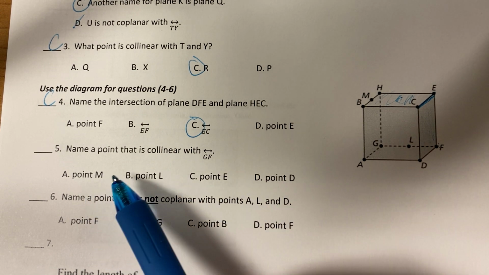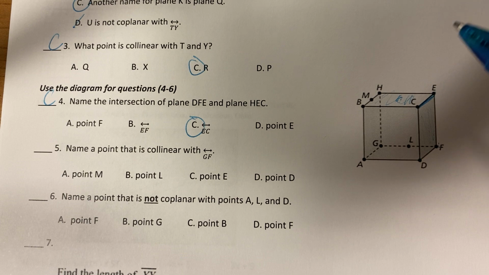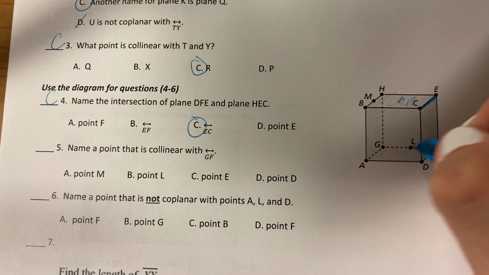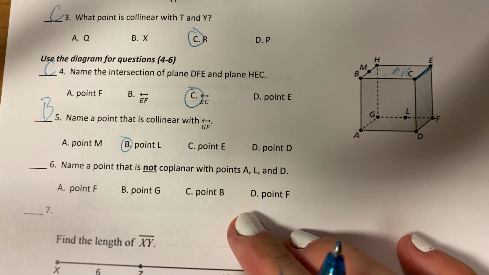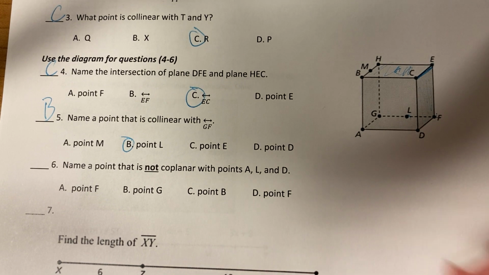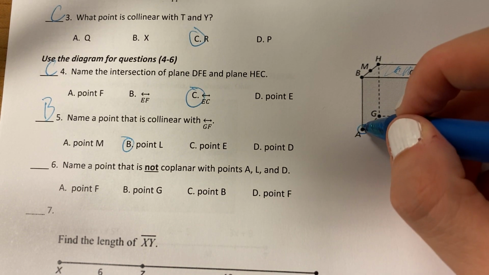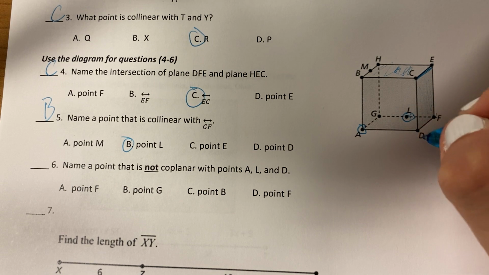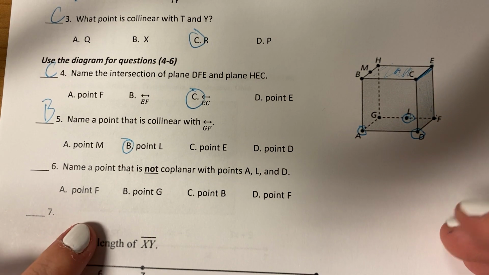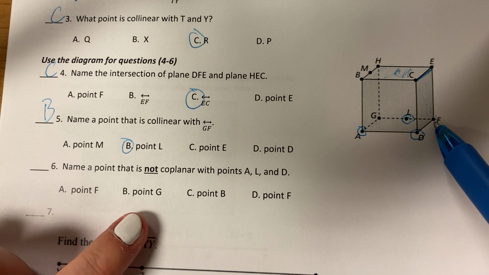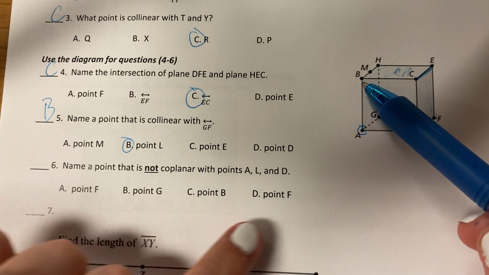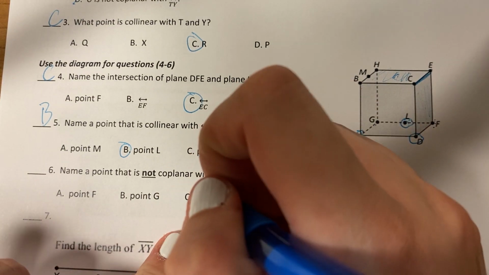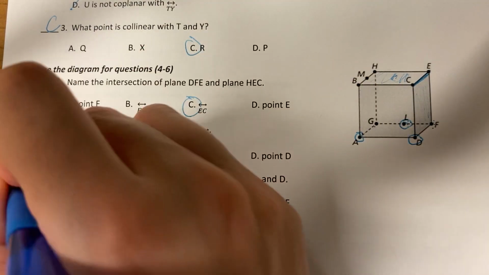All right, name the point that is collinear with GF. So we have GF right here, point L. Name a point that is not coplanar with points A. So we circle A, L, and D. Okay, so then we're going to look at each one of these. Is point F? No, it's on the same plane. Point G is on the same plane. Point B is not on the same plane. And point F. Okay, so point B is the one that's not coplanar.